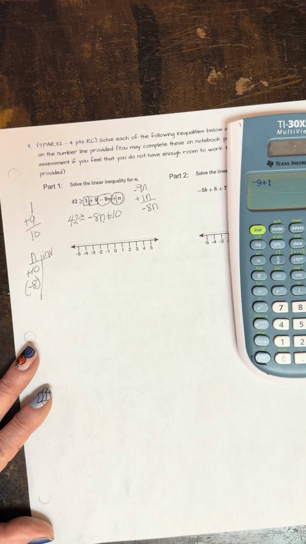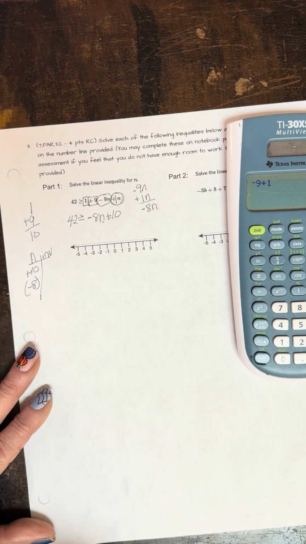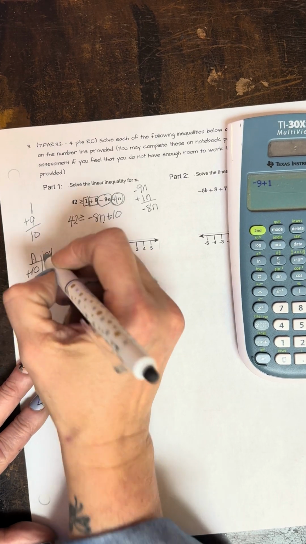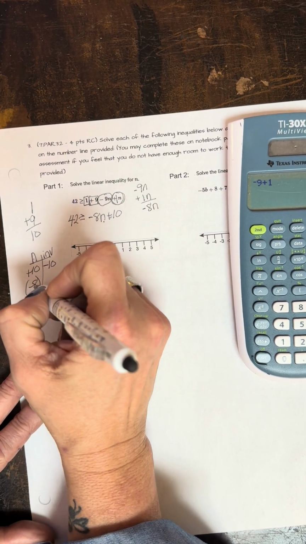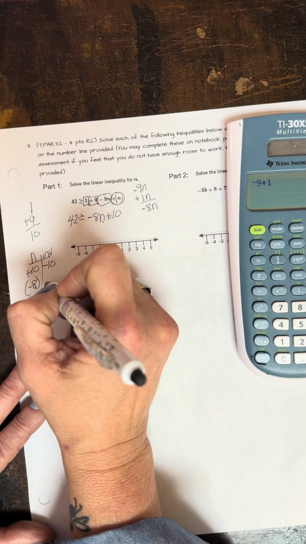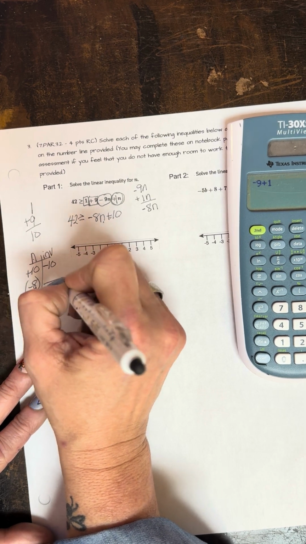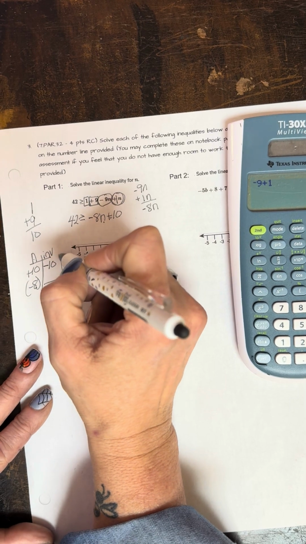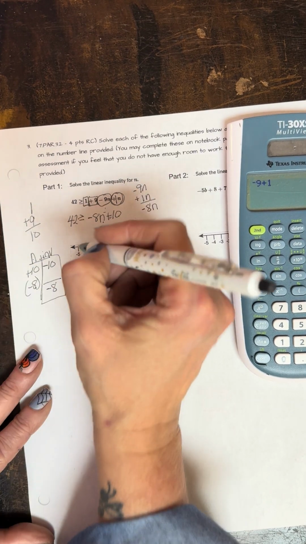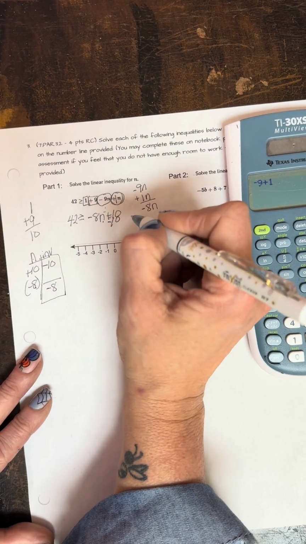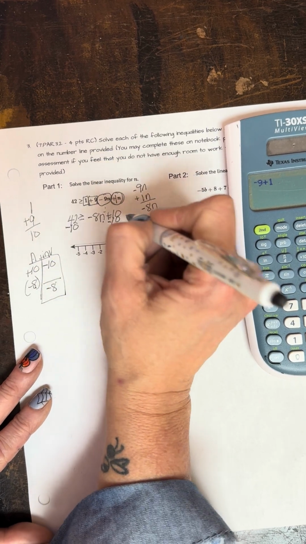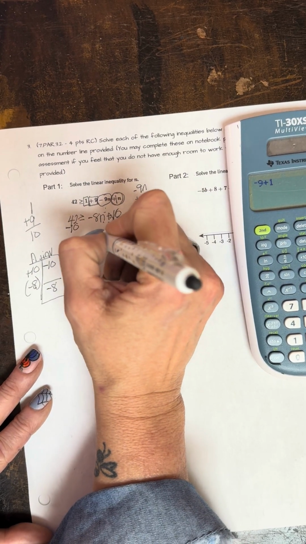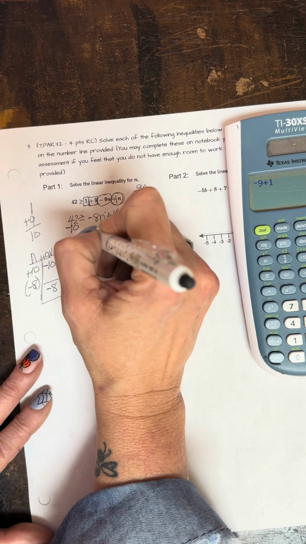We're playing I Spy. I Spy addition, I Spy multiplication. Now what's the inverse of +10? -10. What's the inverse of multiplying by -8? Dividing by -8. I'm going to take this and come back up here and do it. I'm going -10 right here, -10 right here, and I get -8n.